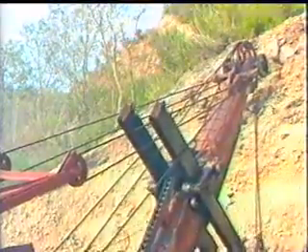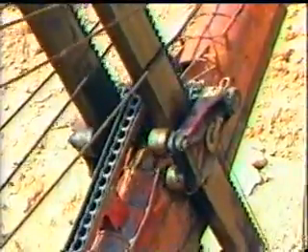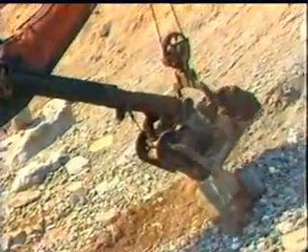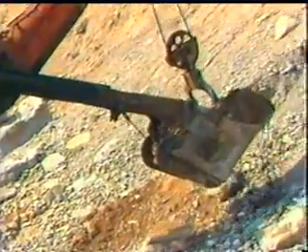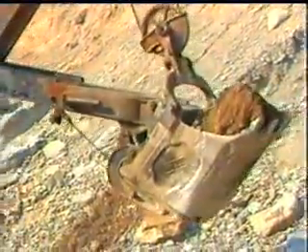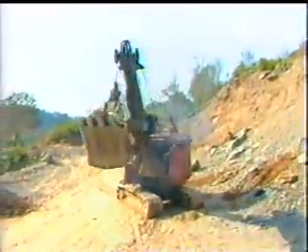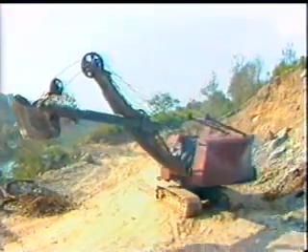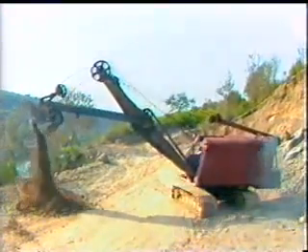Simultaneously, tension is applied to the hoist line to pull dipper up the digging face. When the dipper is full, it is retracted out of the face of the earth. The shovel is swung either to the left or to the right till the dipper is in a correct position for dumping.